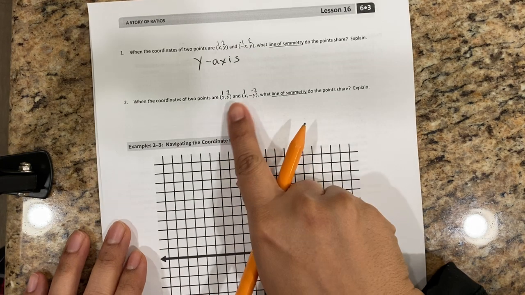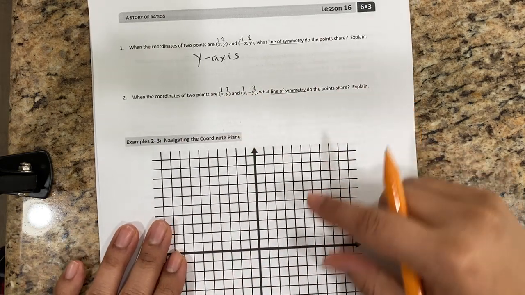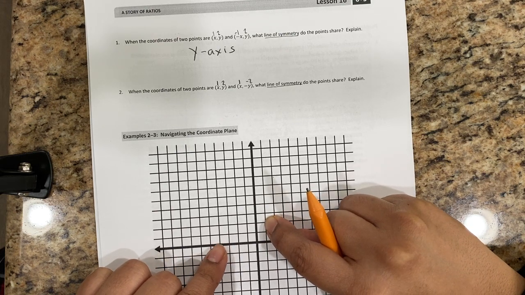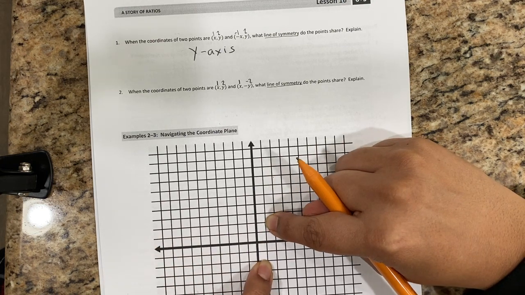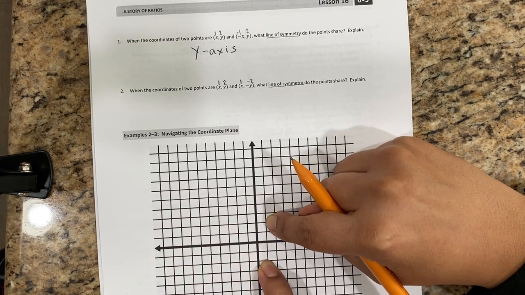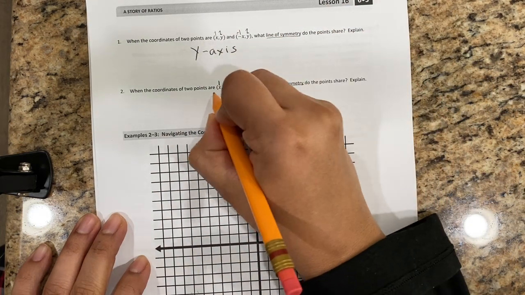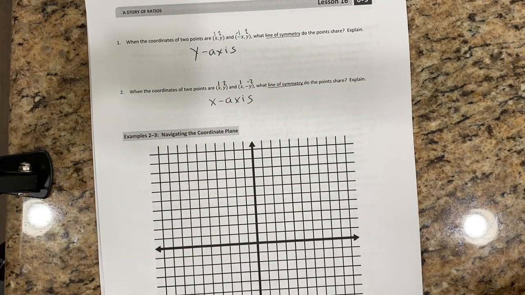Okay? So what's going to happen if the opposites are now the y's then? Well, let's take a look. 1, 2, here, 1, -2. So now what line of symmetry are they sharing? It's this one. So when the y's are opposite, the line of symmetry they share is the x-axis. Got it? All right, so for examples 2 and 3, we're gonna use this coordinate plane.